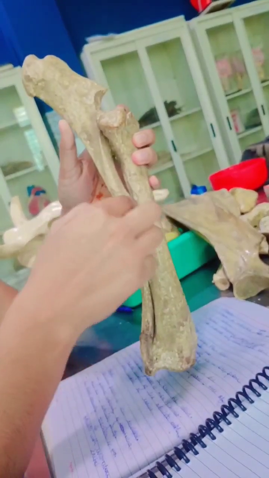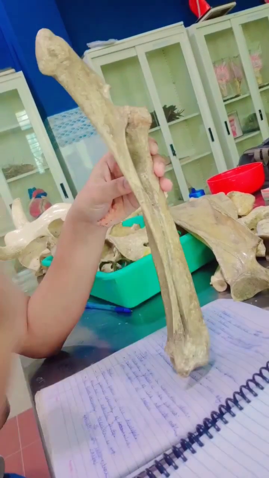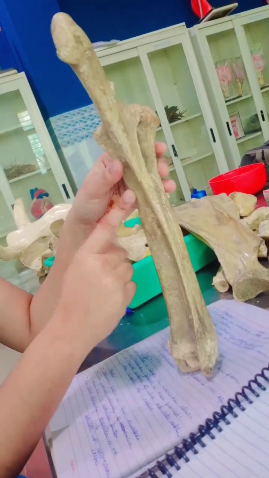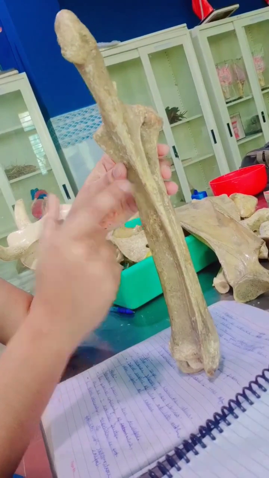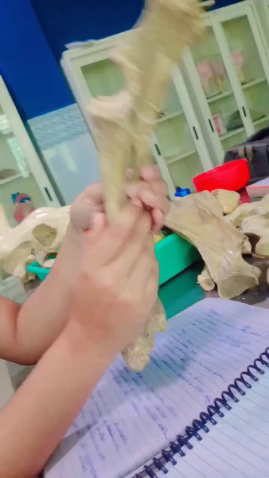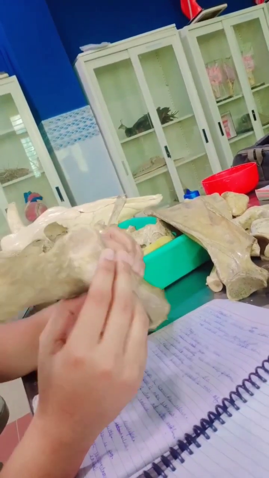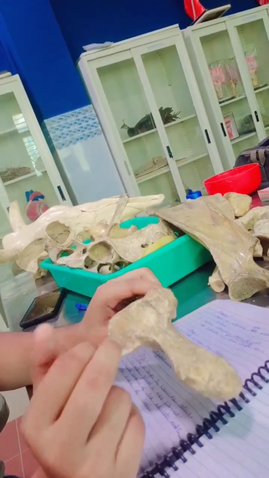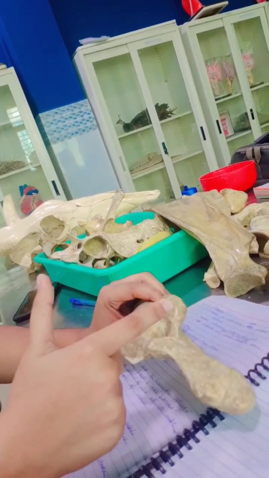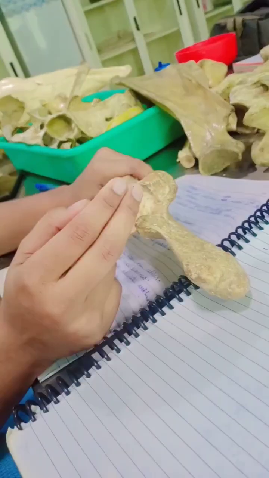On the volar surface and laterally, it gives attachment to the ulna. The volar surface of the radius is attached to the dorsal surface of the ulna, and that's all. Then proximal extremity: there are two articular facets, medial articular facet and lateral articular facet, and in between them there is one sagittal groove.